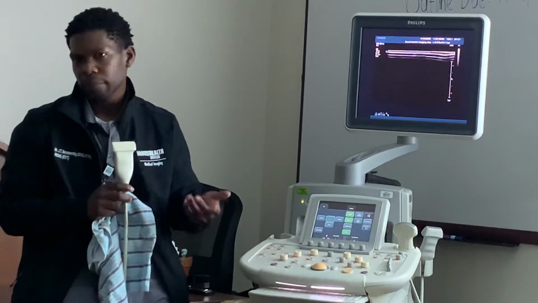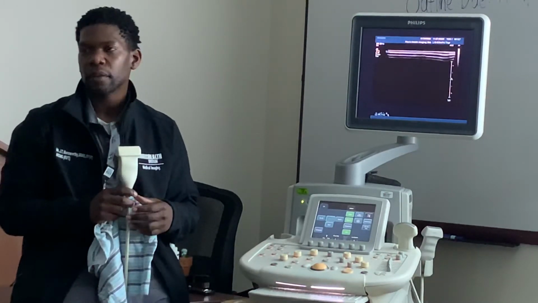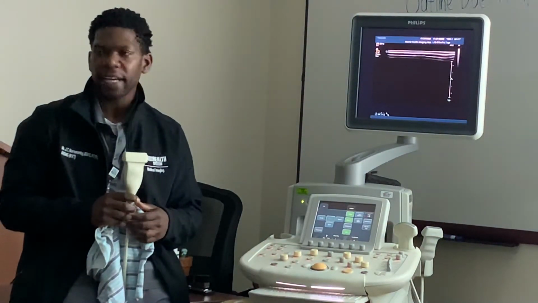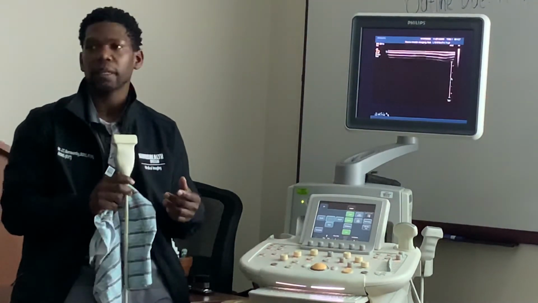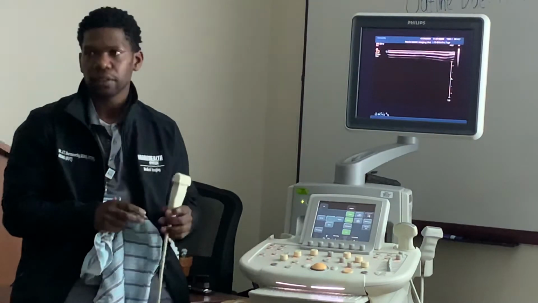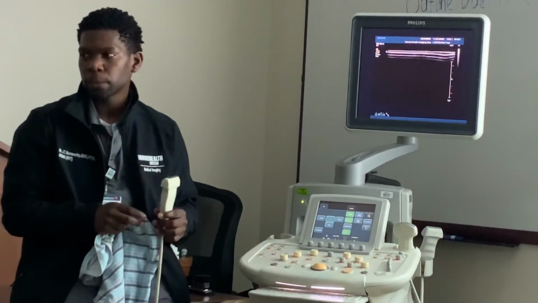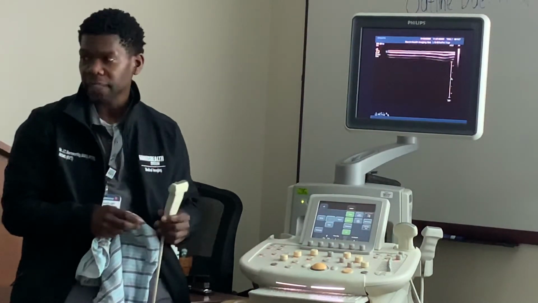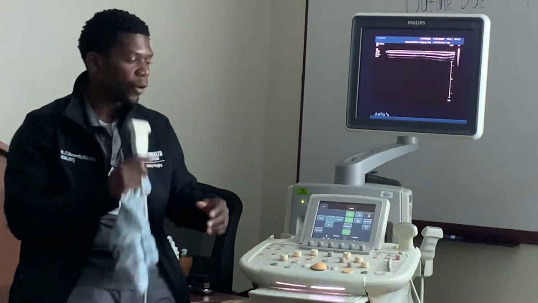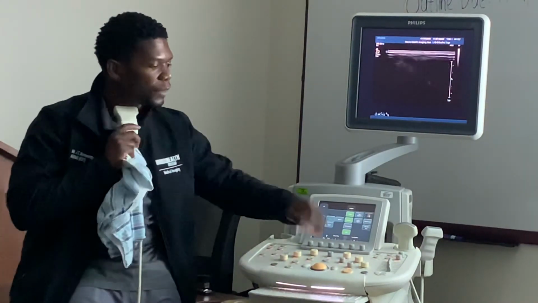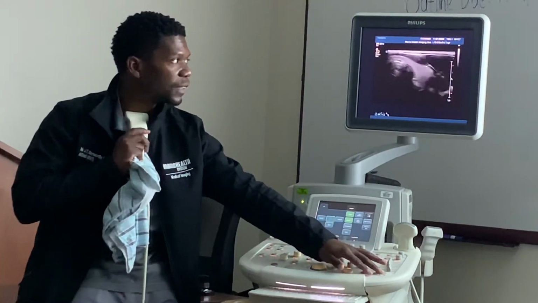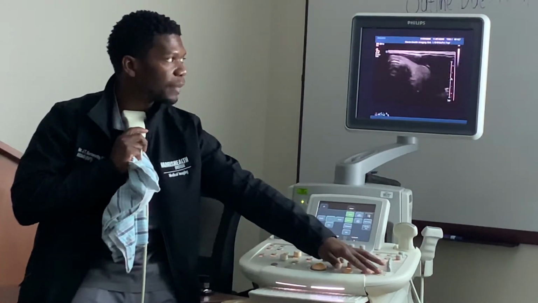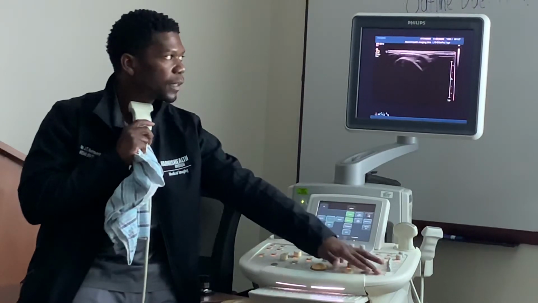Does it have something to do with the grays as well? It's going to change your whole image. As you move your transducer, it does it automatically. It does the compression, the amplification, all of that. It works just like if I use iScan. If I use iScan here, it's going to optimize my image.